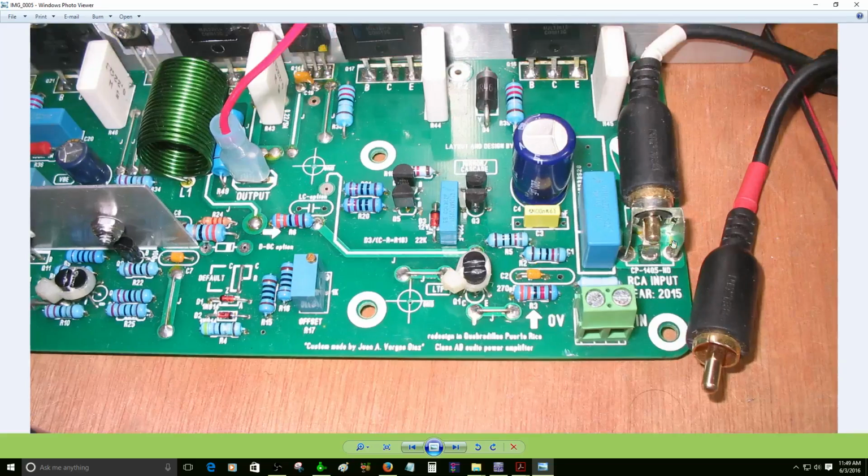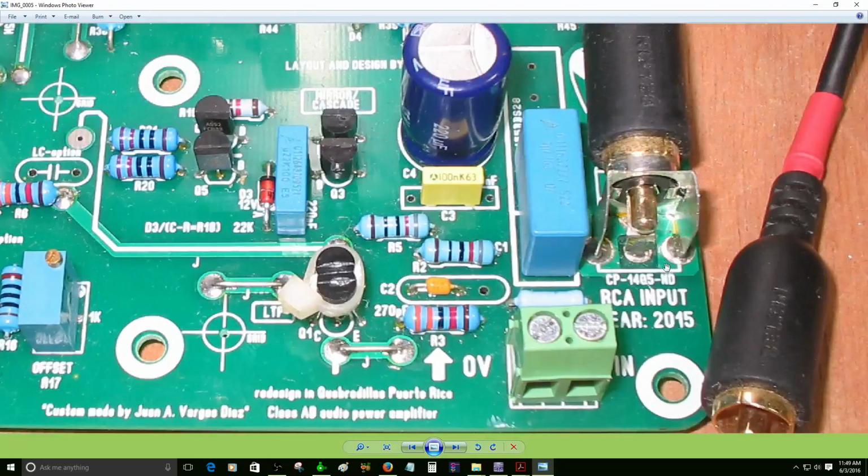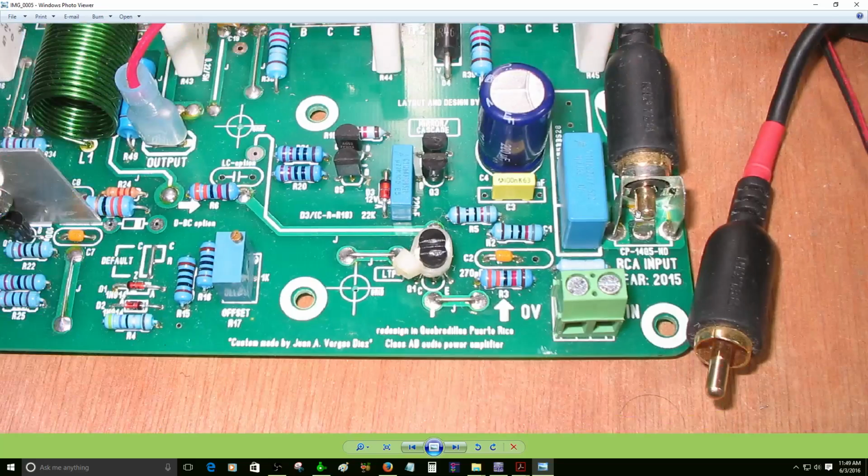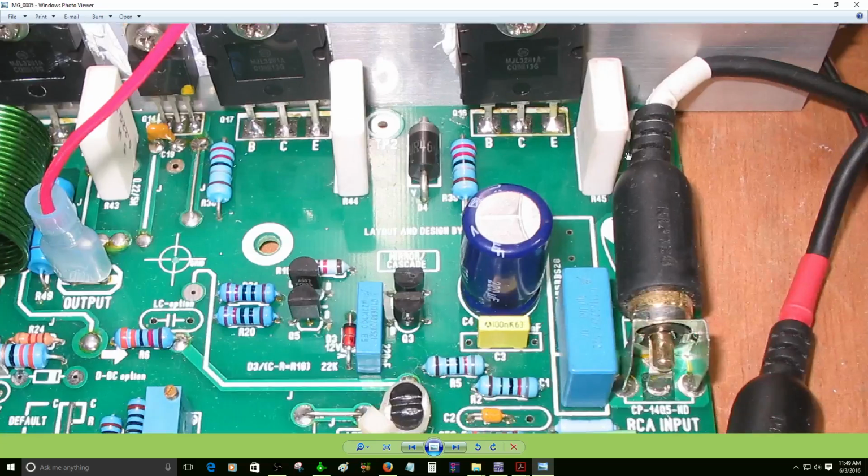Also I had to do something else. I need to change the orientation of this RCA input. I had to change that to 90 degrees because I have a little problem here, as you can see, unless I can find a 90 degree RCA cable, so I don't have to worry about that. So I probably, let me check.